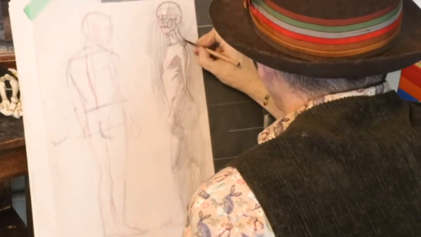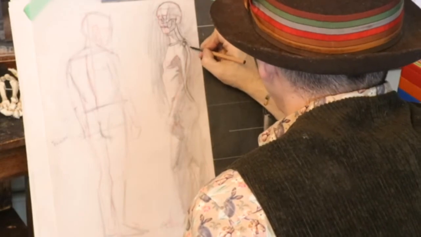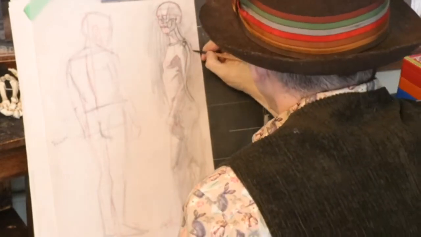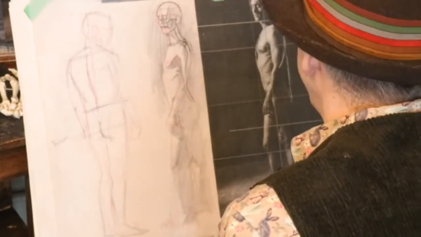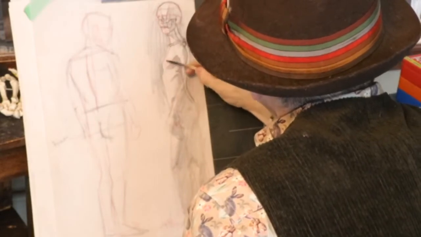There's a bone that comes across here, and it goes down. Now, it's in perspective, so we're not going to see that. That muscle's on top of it, and it's in shadow. The rib cage. So I'm drawing where that oval.